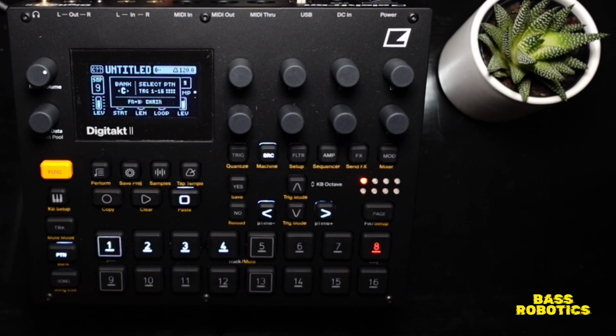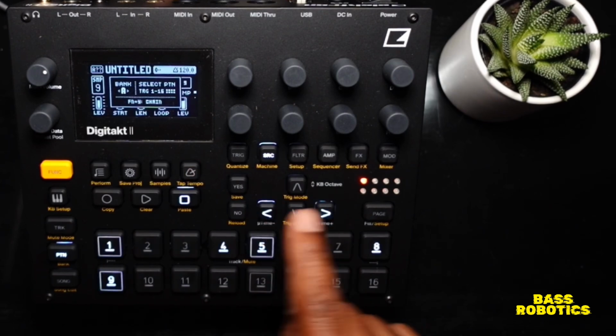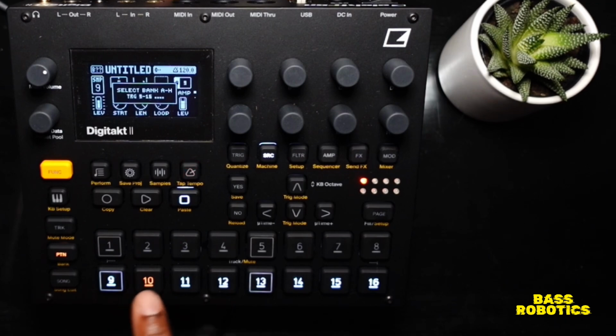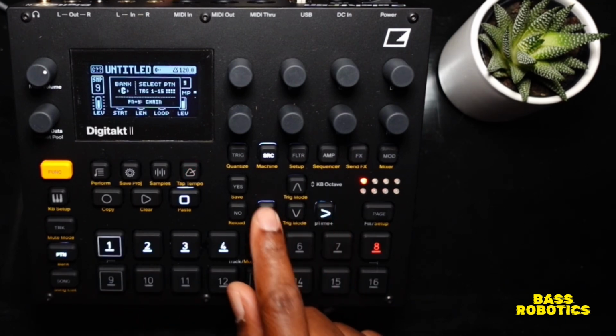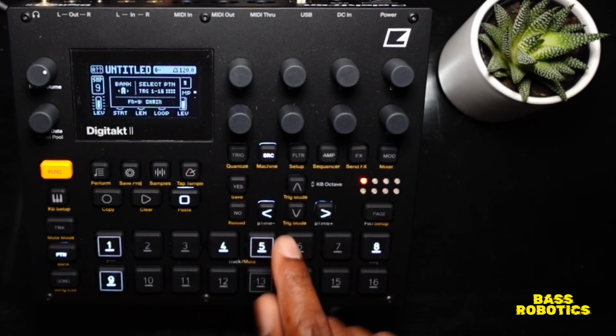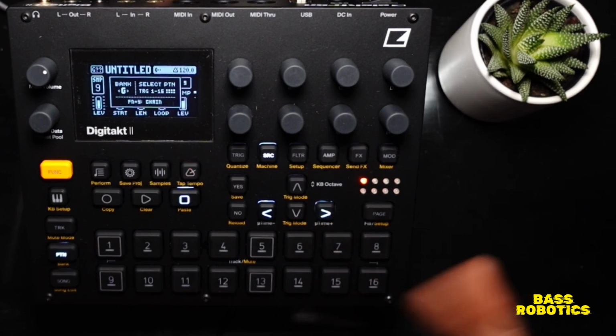Once you are actually in a bank, you can hit these left and right arrow keys here to cycle through the banks. You no longer have to hit function bank. Once you're actually in a bank, you can now hit these keys to cycle through the different banks. And you can see the banks changing: bank A, bank B, bank C, D, E, F, G, so on and so on.